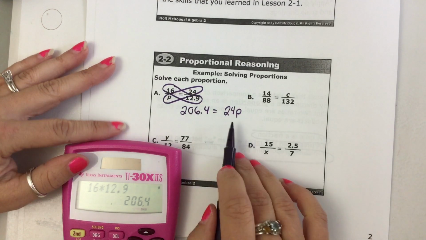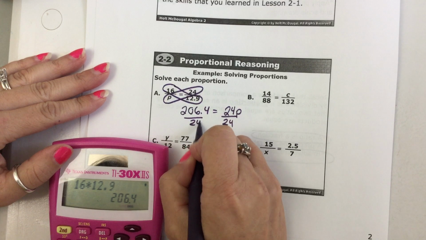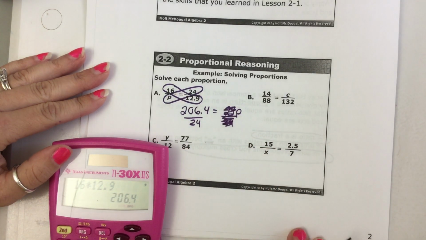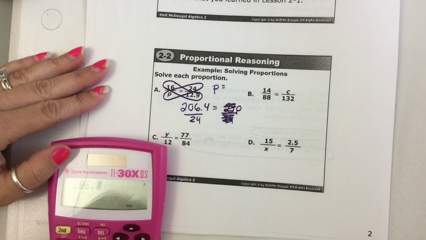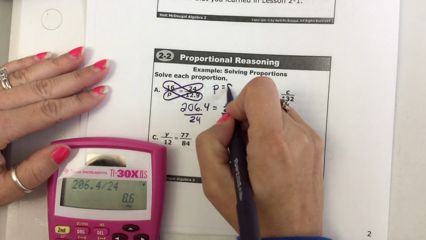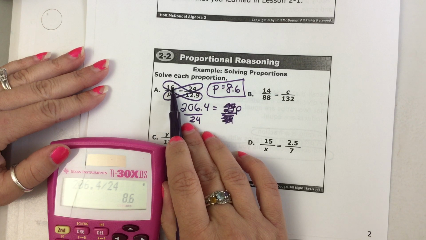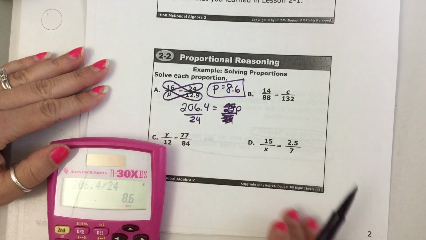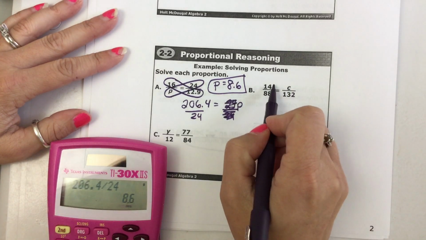Now, if I want to solve for p, that means get p all by itself, I need to get rid of the 24. Right now, it's 24 times p, so you do the opposite operation, which means I divide. P is all by itself. If I take 206.4 divided by 24, I get 8.6. So what that means is the value of 16 over 8.6 is the same value as 24 over 12.9. That process is called cross multiplication. Let's go ahead and try another one.